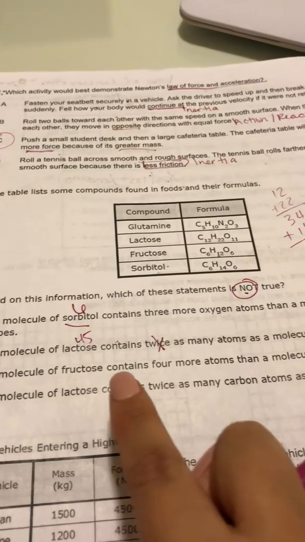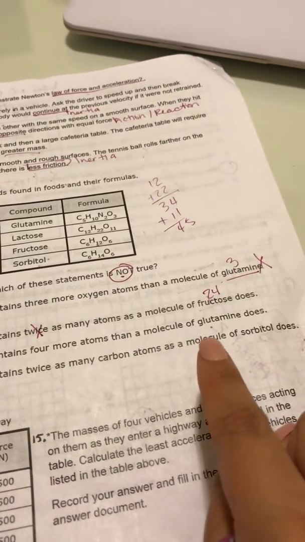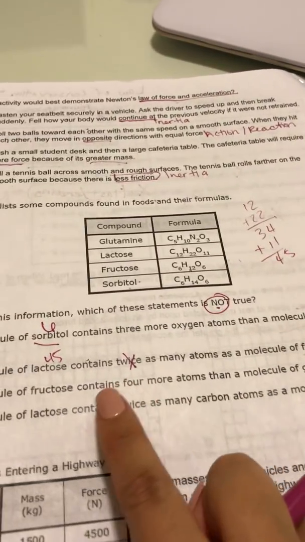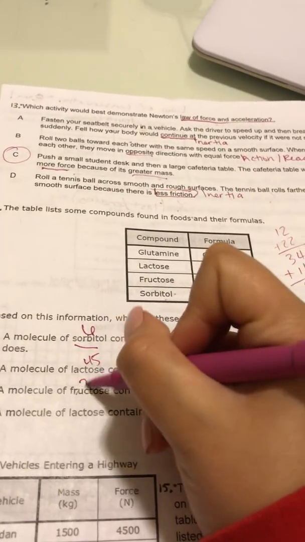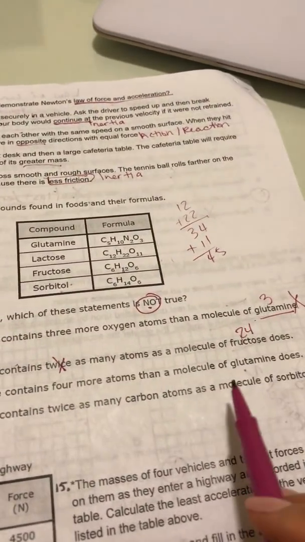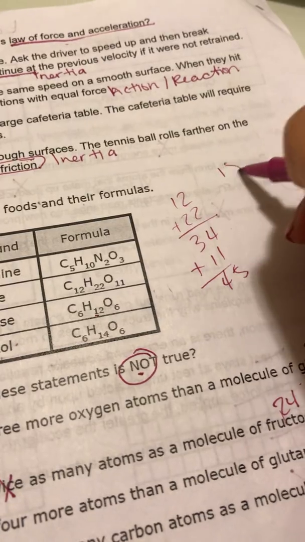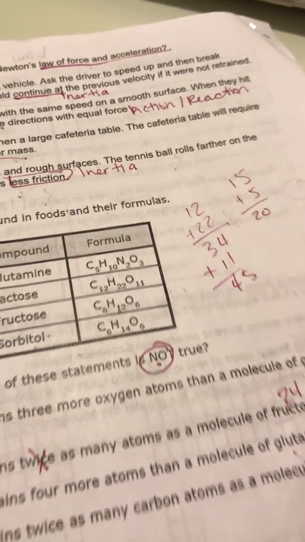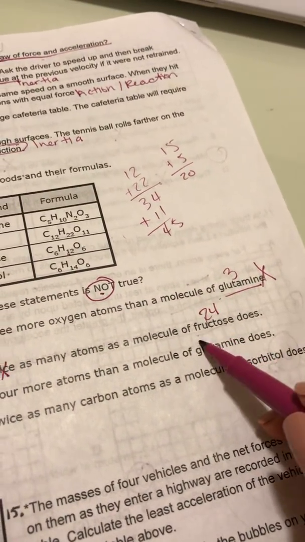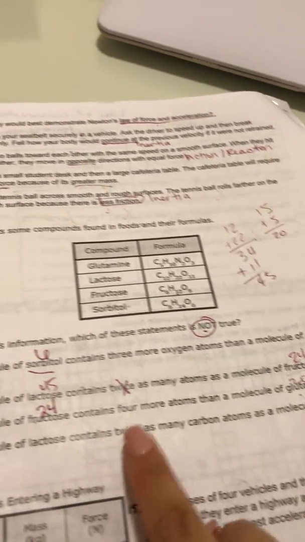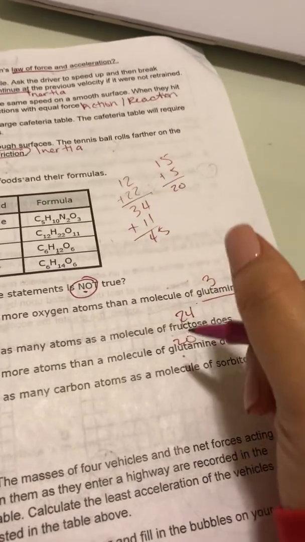A molecule of fructose contains 4 more atoms than a molecule of glutamine. Let me do fructose. It had 24. And glutamine: 15 plus 5 gives me 20. 20 plus 4 gives me 24. So that one's true.